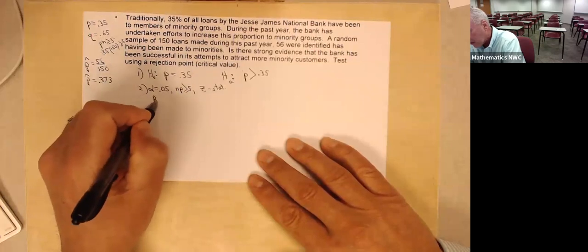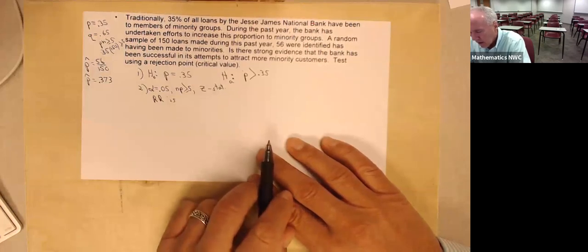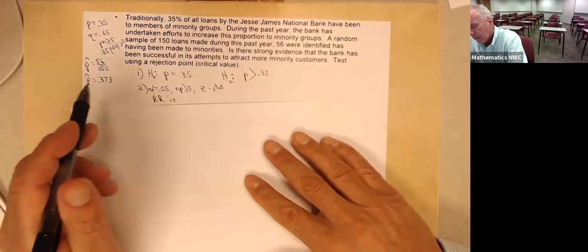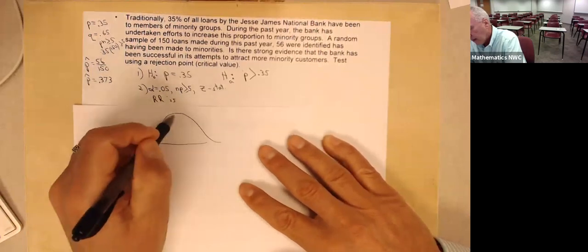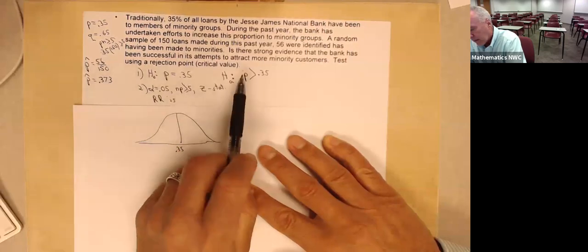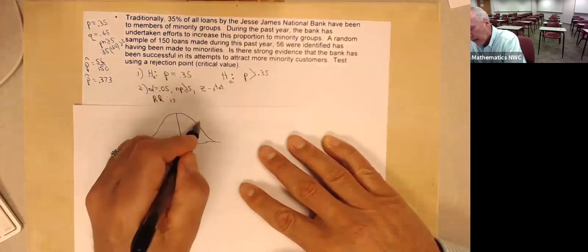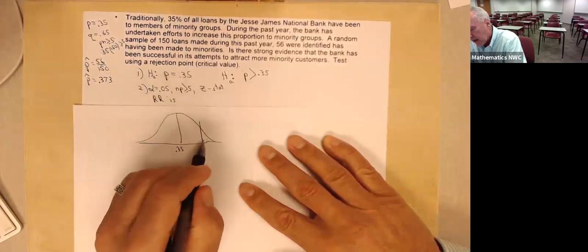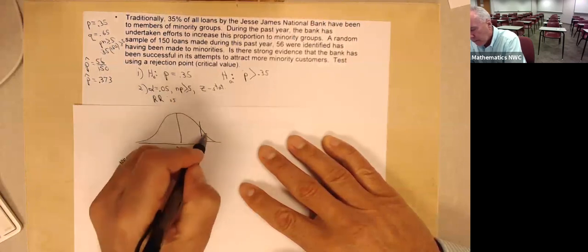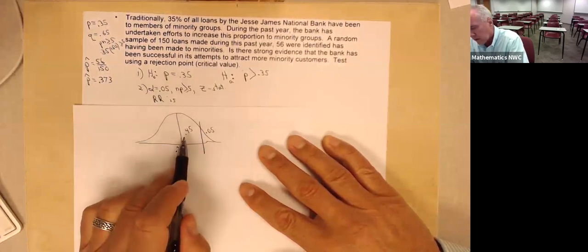I need to get my rejection region now. Anticipate a moment. Is it on the right side or the left side of my bell? My bell has the mean proportion to be 0.35. I'm looking if it's gotten greater than that. Greater than means to the right. So my line in the sand has to be a positive Z-score, and it must put all 5% in here, which means 45% goes out there.